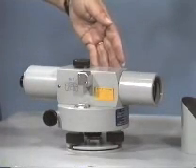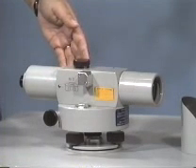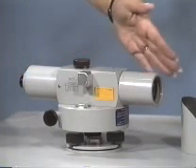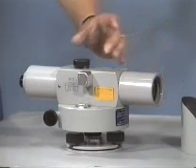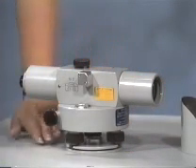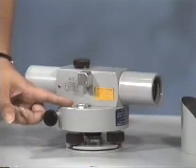This is a Zeiss Ni2 level. It is a typical pendulum level normally used with Philadelphia rods. It has an eyepiece with an objective lens and focus and adjustment. There are 3 level screws used in leveling the instrument. There is a bubble level used to level the instrument more precisely.